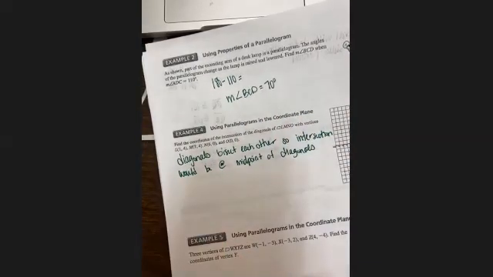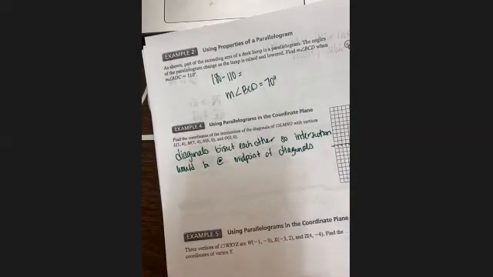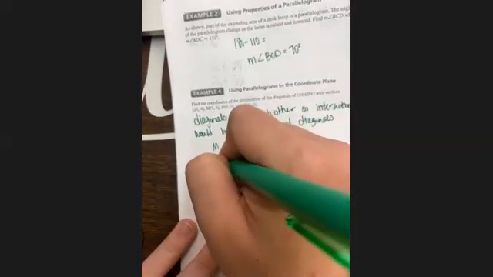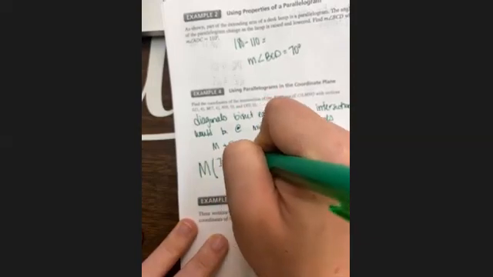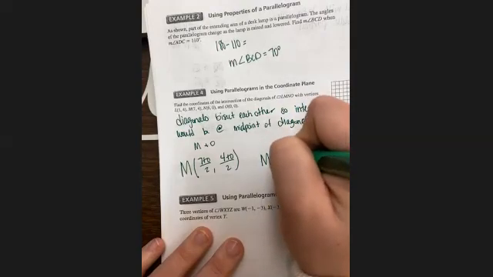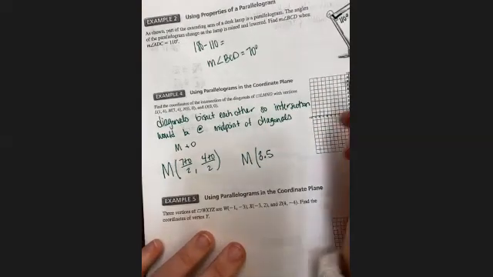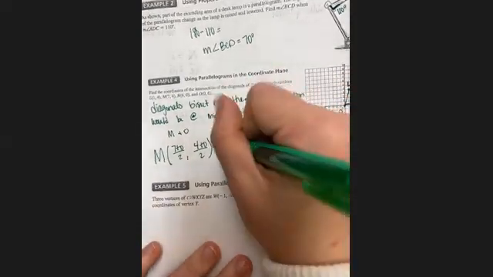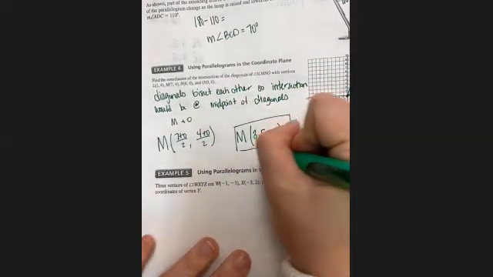Okay, so you can pick either set of diagonals. It doesn't matter which two points. I'm going to find the diagonal between M and O, so I'm using points M and O and the midpoint formula. M and O, I would do 7 plus 0 divided by 2 and 4 plus 0 divided by 2. So that would be at 3.5, or you could leave it as 7 over 2. That's fine too. 4 divided by 2 is 2.